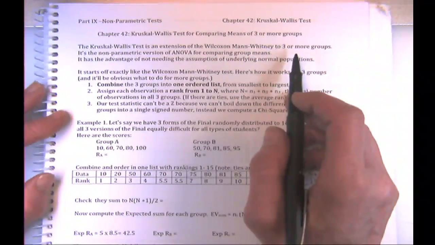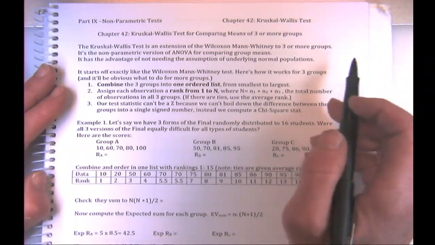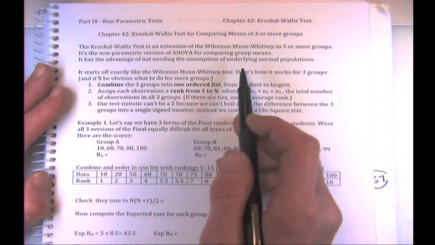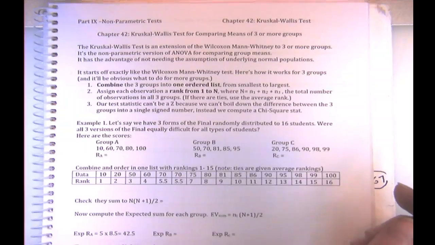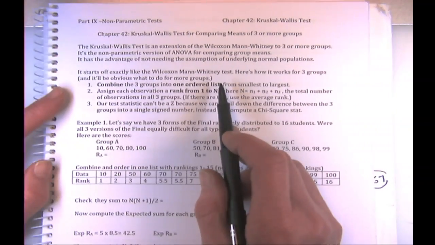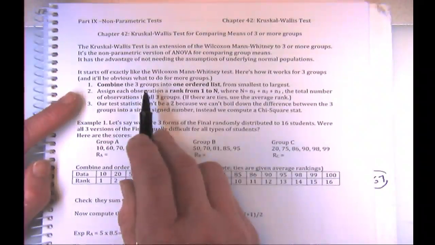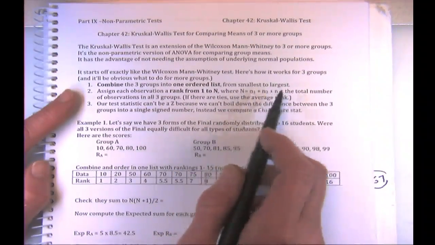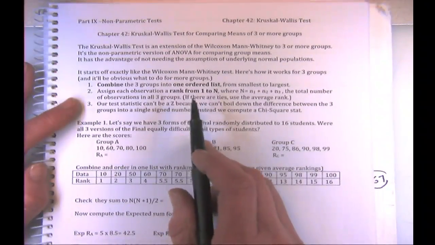Now we're going to look at comparing the means of three or more groups. As with all non-parametric tests, they have the advantage of not needing the assumption of underlying normal populations. It starts off the same way as last time. We are going to combine the three groups, instead of two, into one ordered list from smallest to largest, and then assign them a rank from one. Here are our three groups.